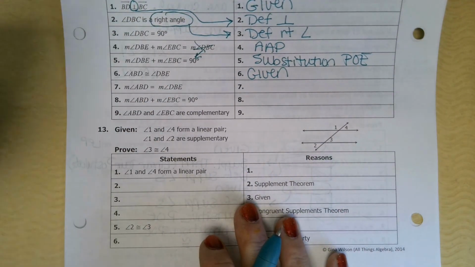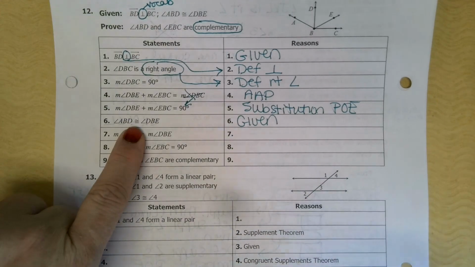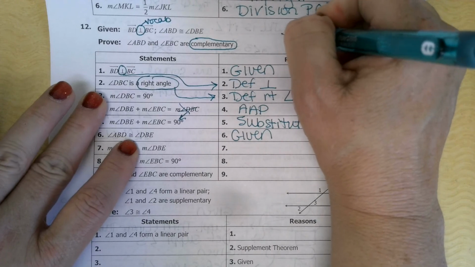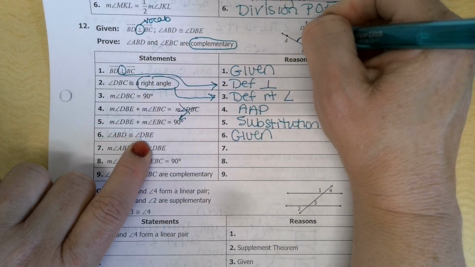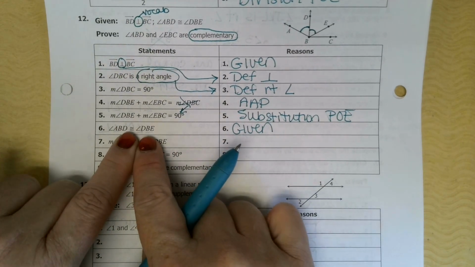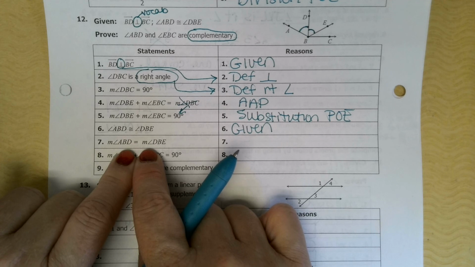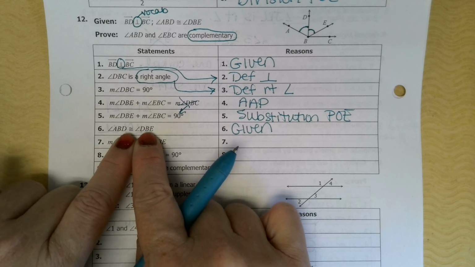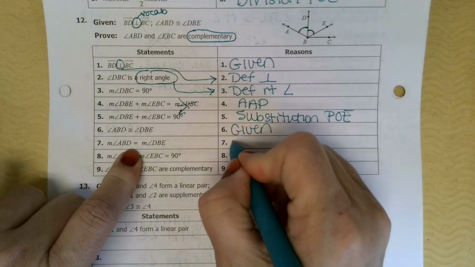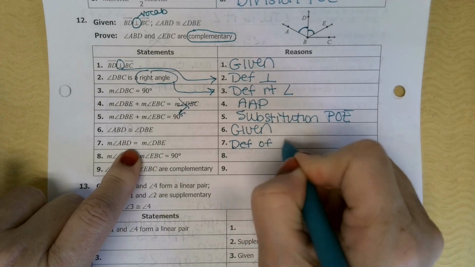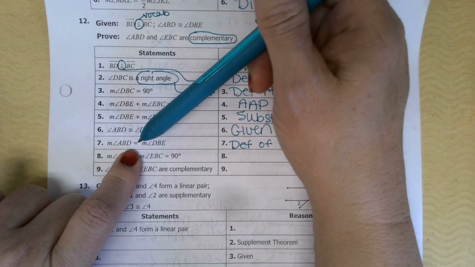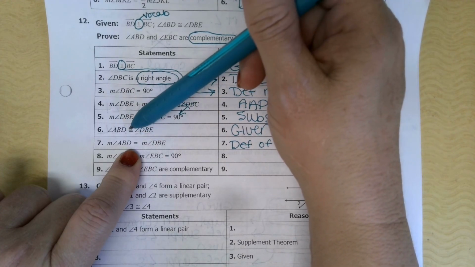Okay. And then we have our given thrown in here again because now it's going to make sense to say that angle ABD is equal to angle DBE. So these two angles are equal. Okay. So let's see what's going on from here to here. Oh, they're congruent, not equal. Sorry, they're congruent. Angle ABD is congruent to angle DBE. Now I'm saying that they're equal. Definition of congruence. Why do we do that? Because when we put numbers into the problem, we have to have equals. We can't put numbers into the problem with congruent.